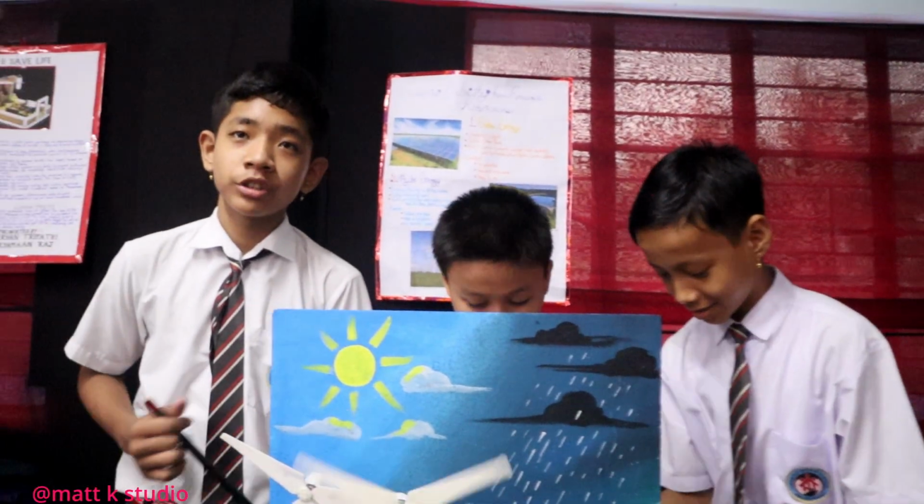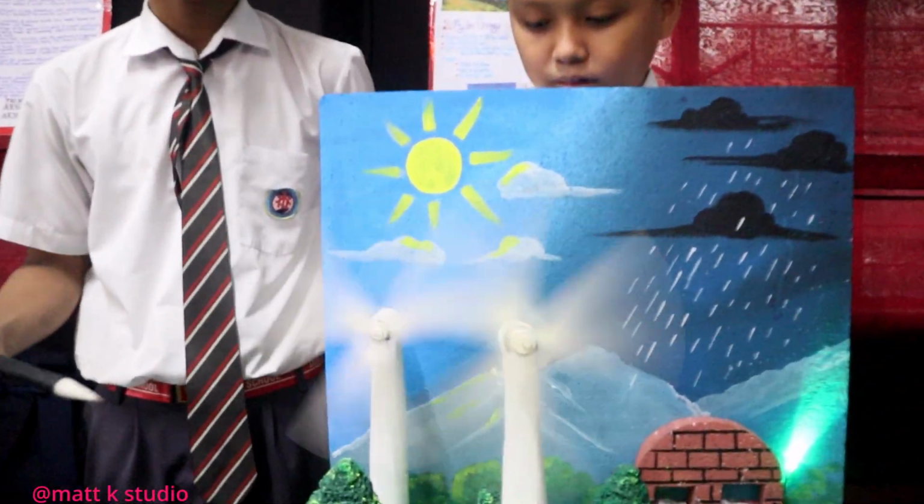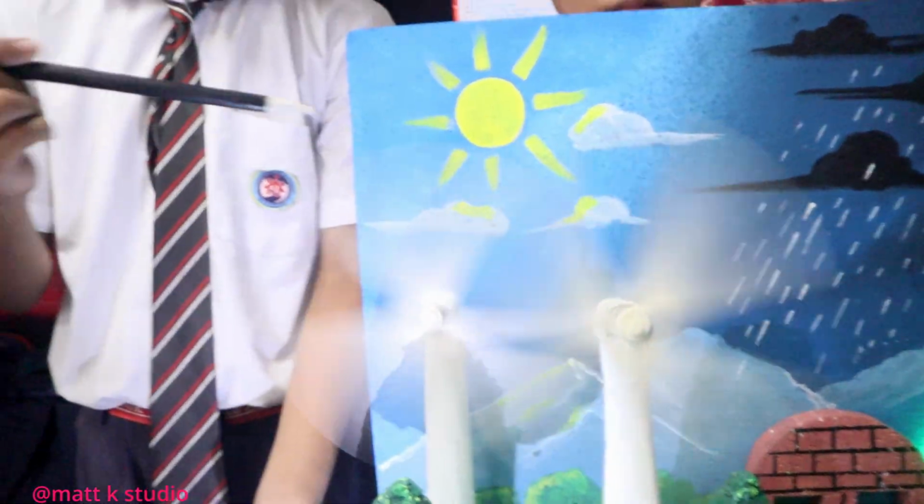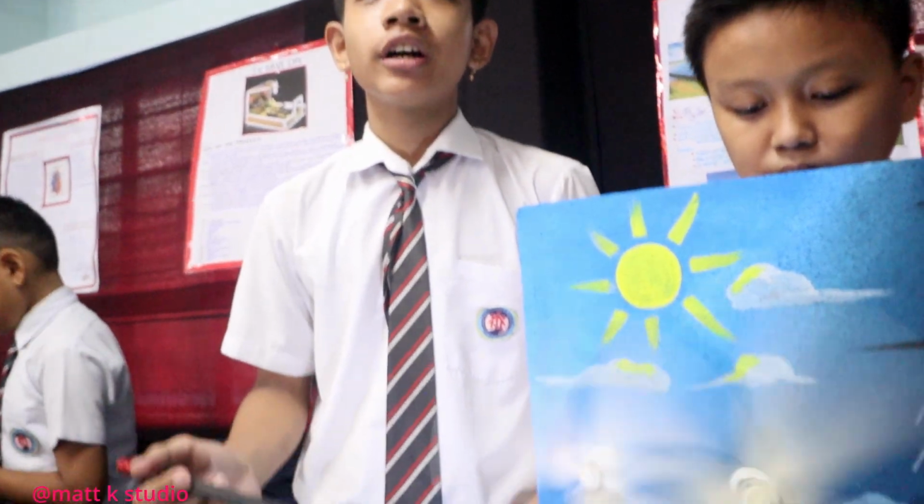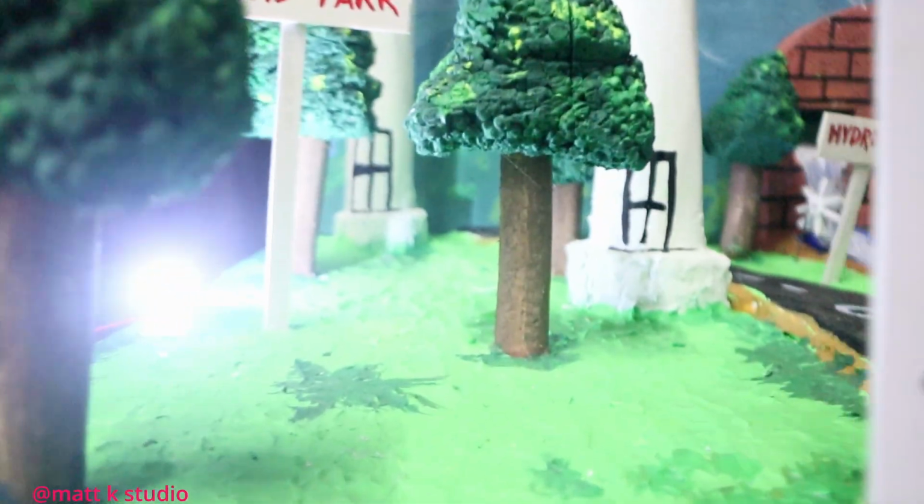And finally the wind energy, which I will be explaining. When wind blows, it turns big windmills. The spinning part is connected to a generator that makes electricity. It's good for the earth and works best at windy places.